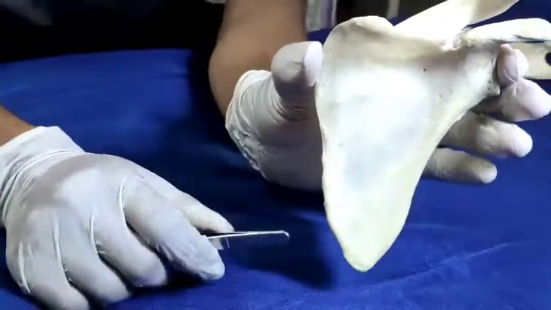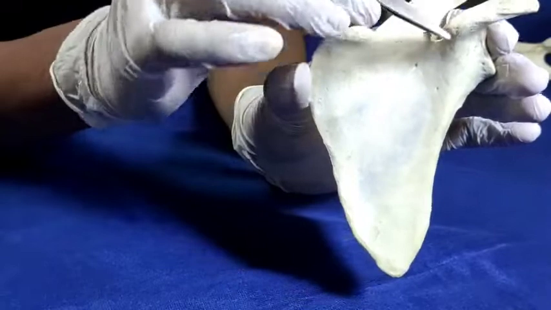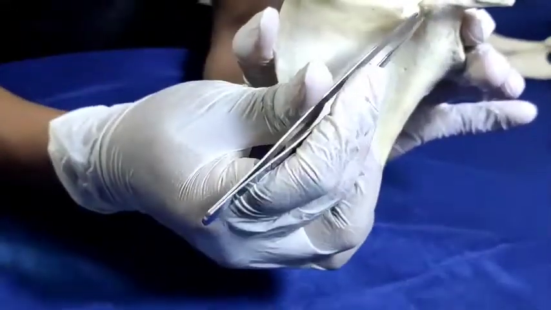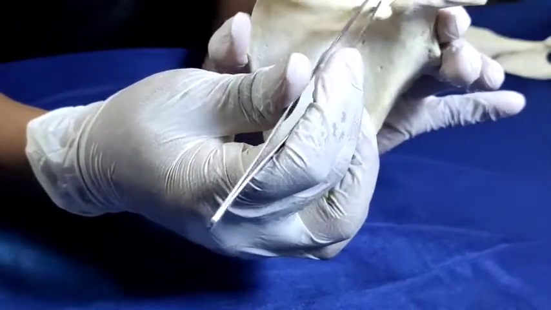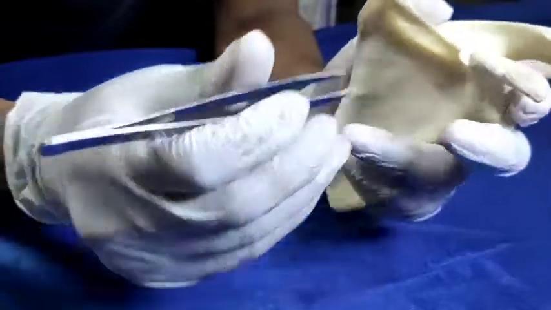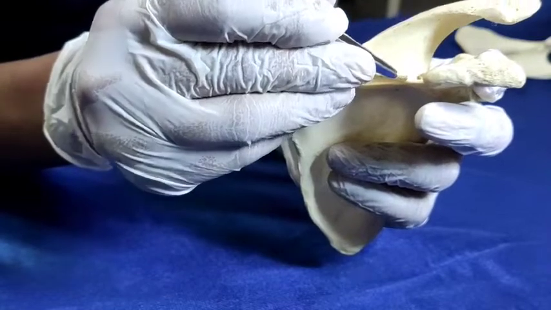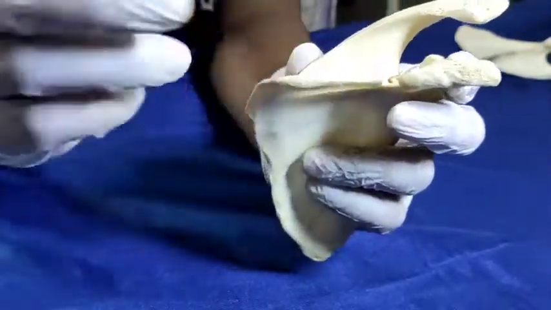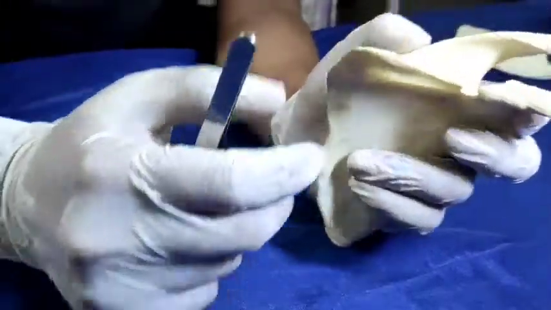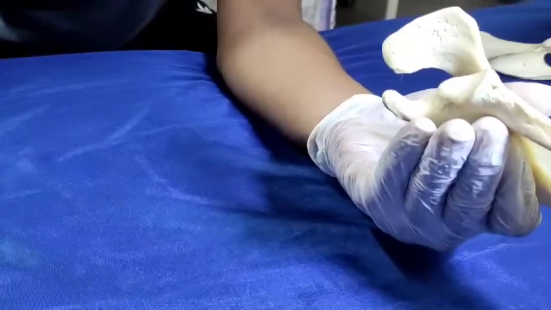So there is a mnemonic: the Air Force is above the Navy. So the artery is above and the nerve is below the superior transverse ligament. There is also an attachment of a muscle. The inferior belly of the omohyoid muscle arises near the suprascapular notch. Next we will discuss the lateral border.